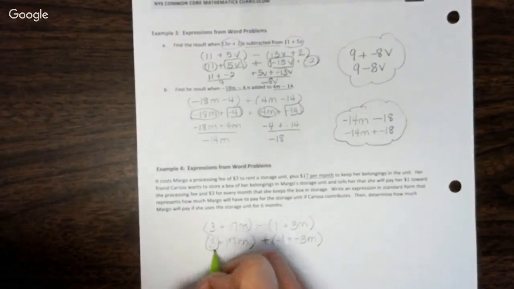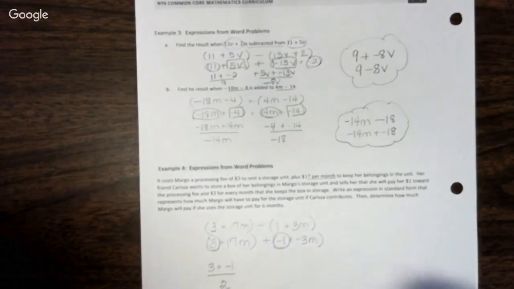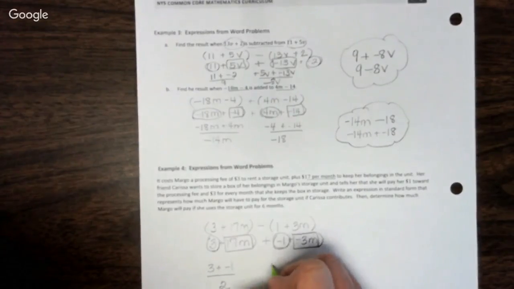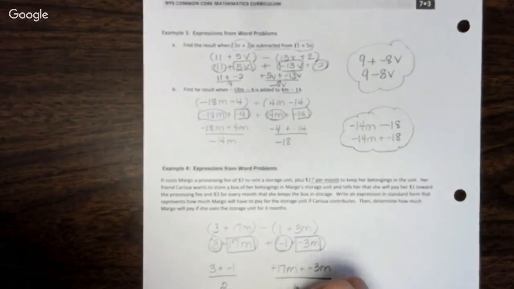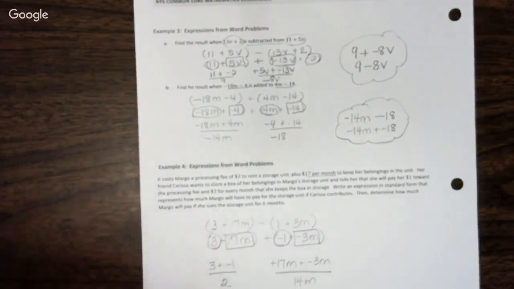Now combine your like terms. 3 and negative 1 gives us 2. 17m plus negative 3m, opposite signs subtract. Take the sign of the larger. So our answer is 2 plus 14m.